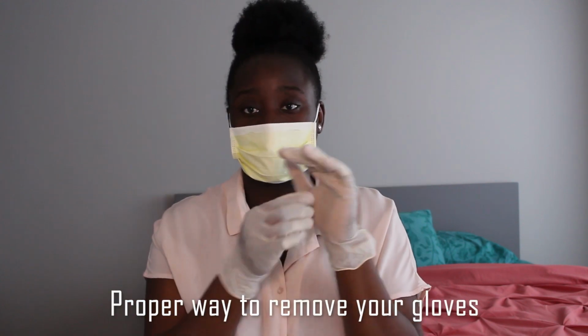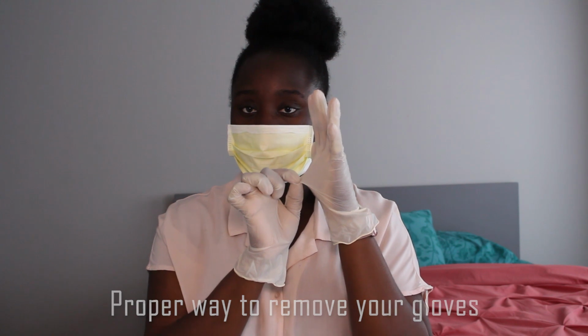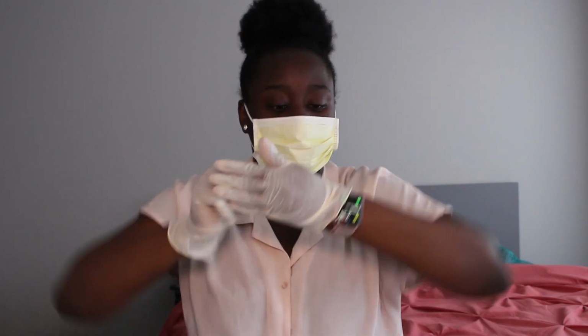So I'm going to show you the right way to take off your gloves. I'll start with my left hand, right? With my left hand, I'm going to pinch the center like that. So pinch the center of your gloves. Now this hand is exposed, so you have to be careful not to touch the outside of your gloves, because now the gloves are contaminated. So you go from the inside.